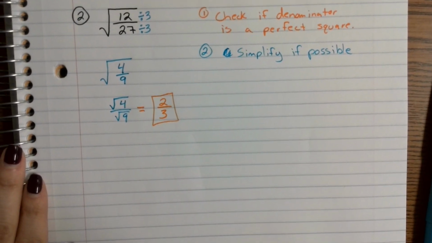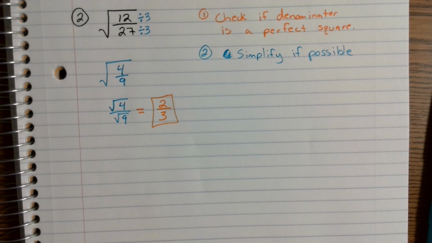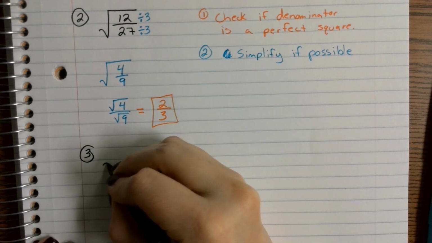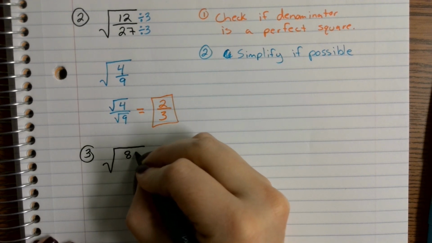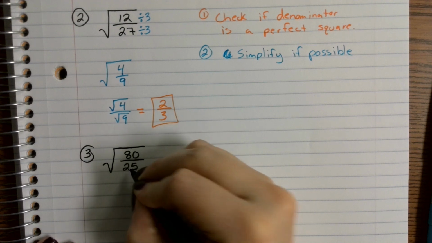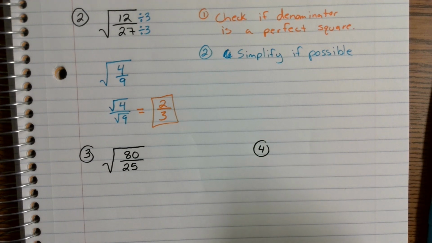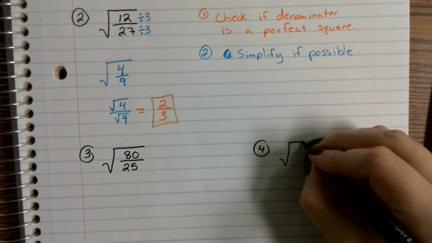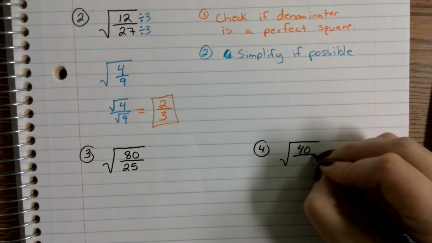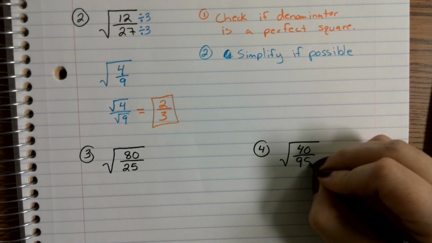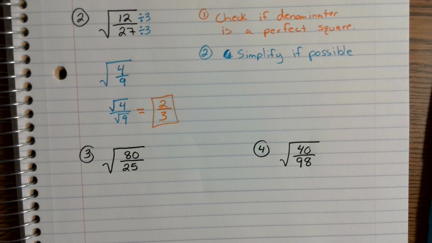Okay. Let me see here. Try this one on your own. Try those two on your own.